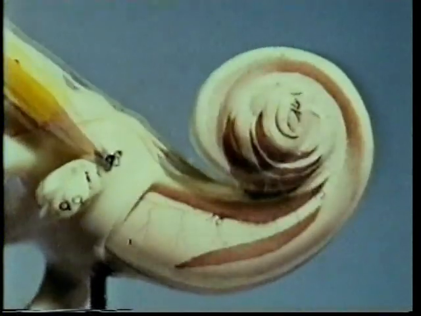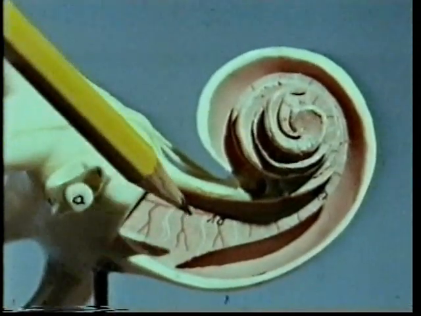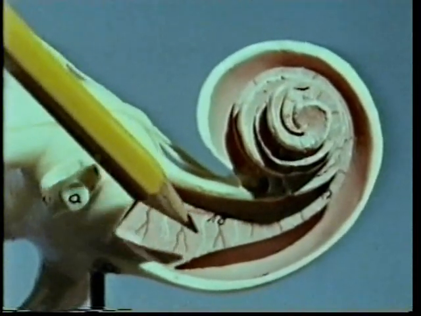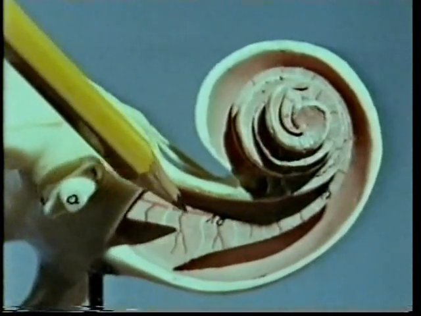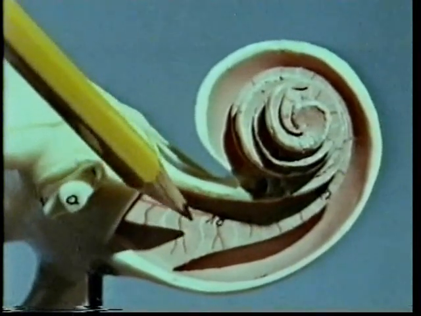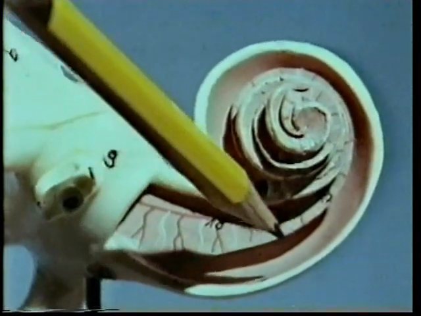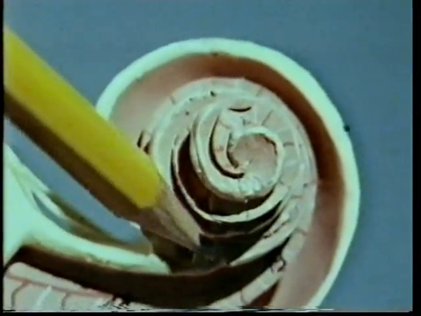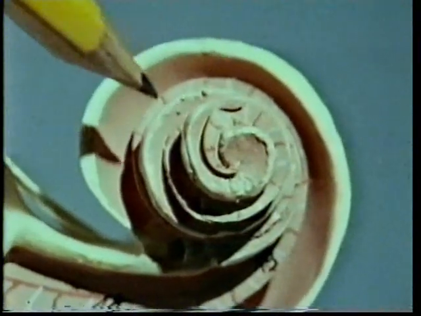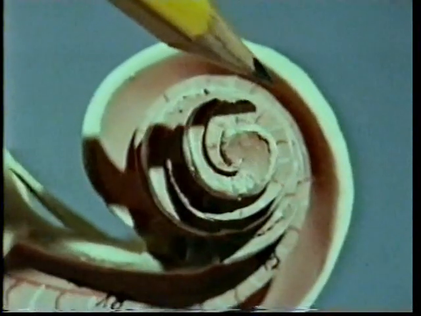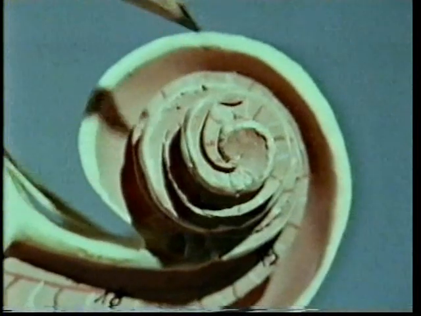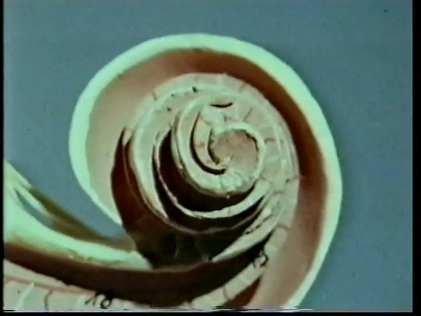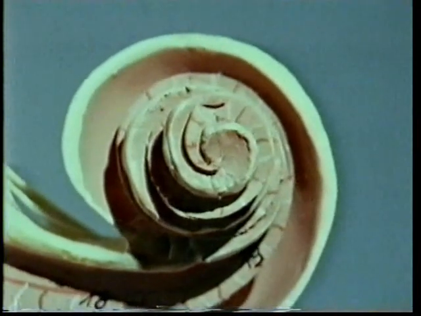Let's look inside. The vibrations in the liquid are picked up by tiny hairs attached to a membrane. It's believed that high-pitched sounds are detected at the start of the spiral, then the hairs pick up lower and lower notes as we spiral up to the centre. The hairs which pick up the vibrations are connected to nerve fibres which send electrical pulses to the brain.